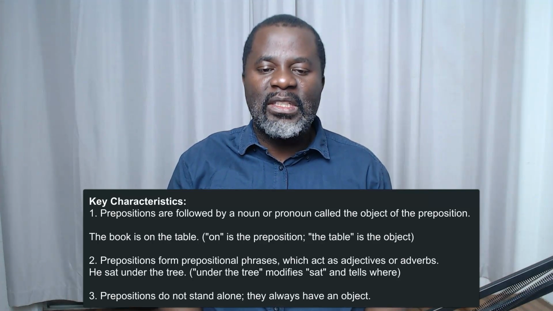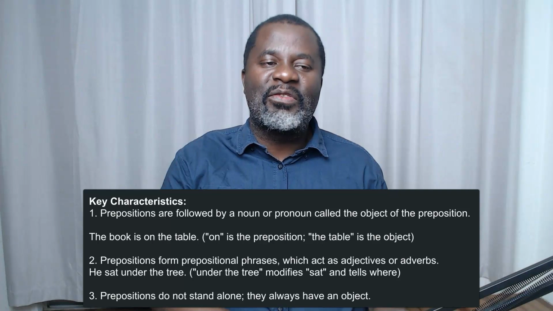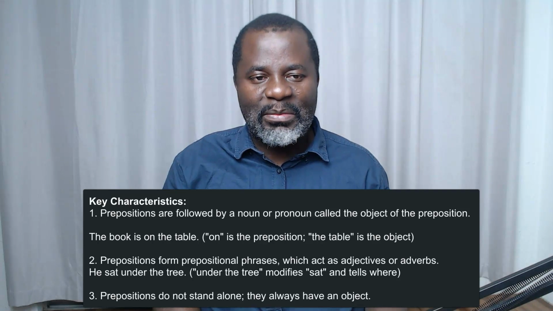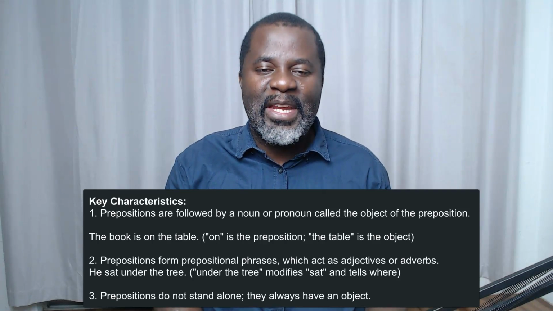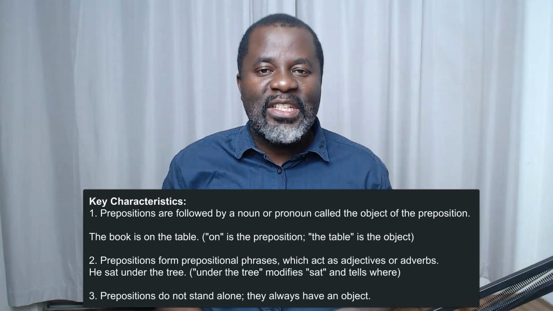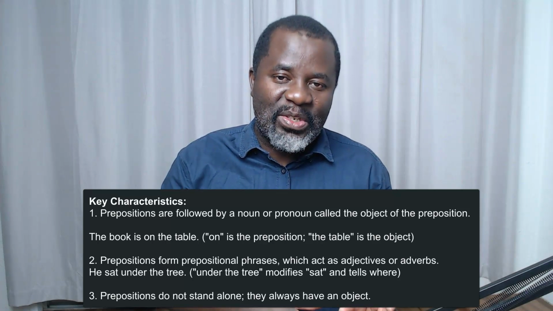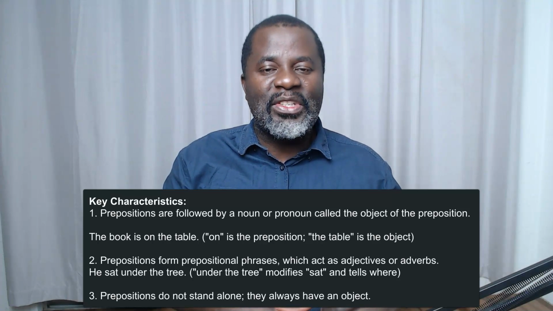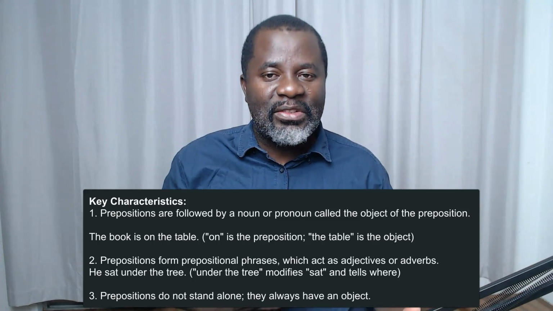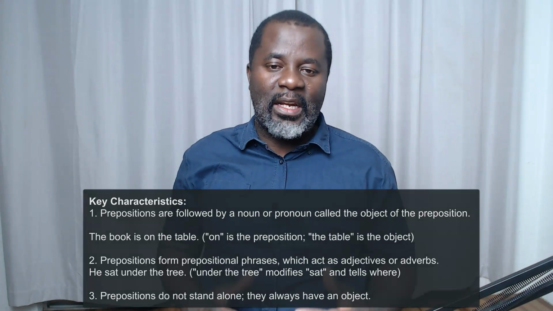When you look at the prepositional phrase, under the tree, so we've got under and then we've got a noun. In this sense, under the tree is a prepositional phrase because it is a phrase made up of a noun, an article, and a preposition. And the preposition in the case of this sentence is the most important word in that unit, under the tree. Therefore, it's a prepositional phrase. There are so many different types of phrases. We are going to look at them in a different lesson.